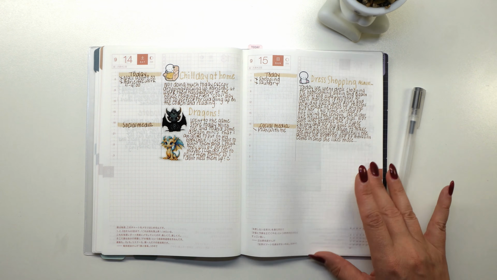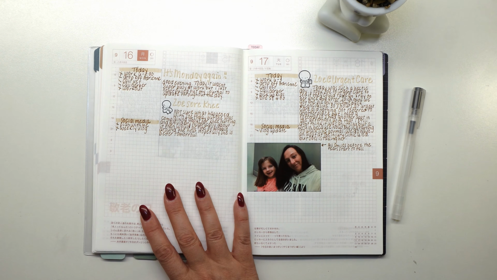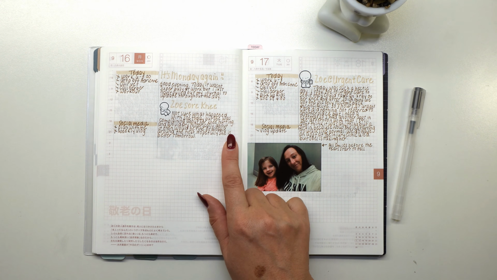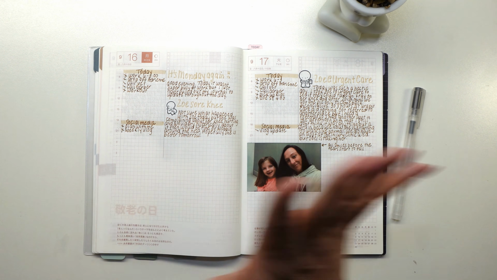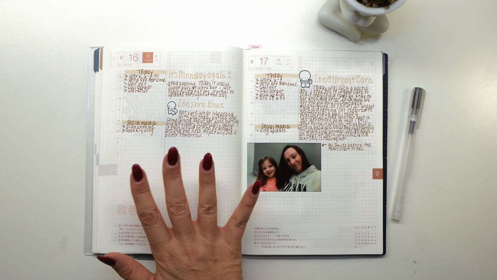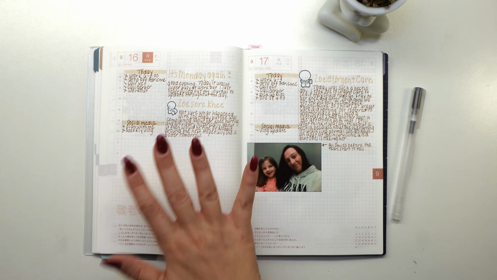I did more dress shopping again on the 15th. This was when my youngest came home from school with a sore knee, crying, carrying on. There was no bruise, no cut, no nothing. It was a whole ordeal on Monday.